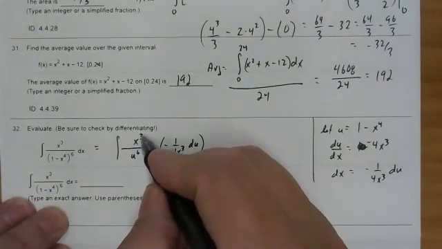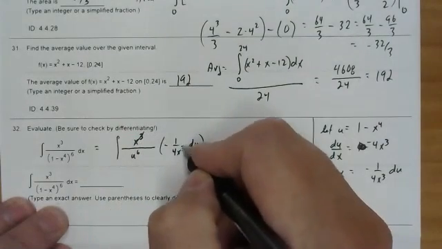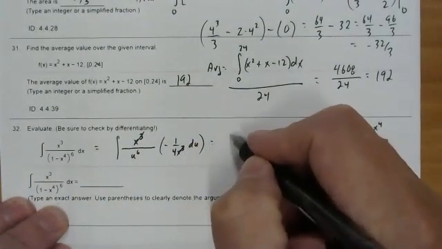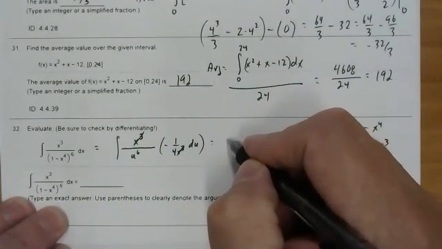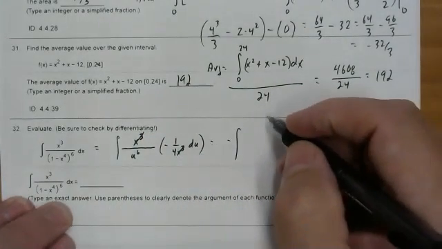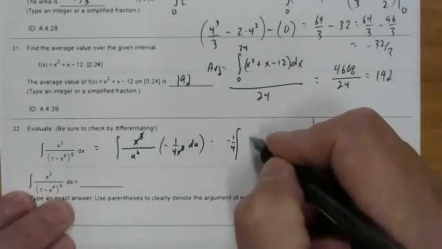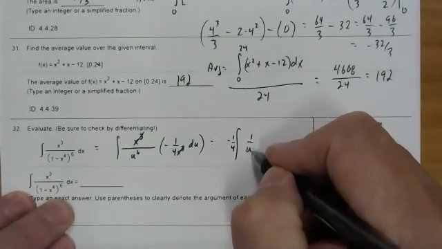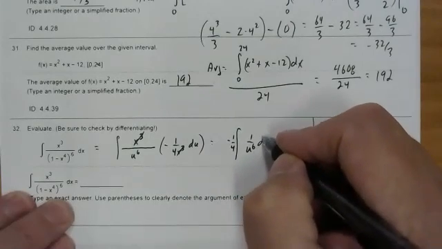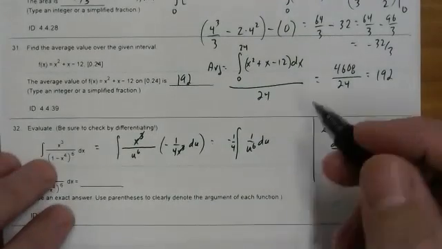Now the good thing is you see the x cubed in the top, the x cubed in the bottom, those cancel out. So I've achieved my goal, actually I'm moving the negative 1/4 out front. And I have an integral with only u's, and I actually can solve that integral.